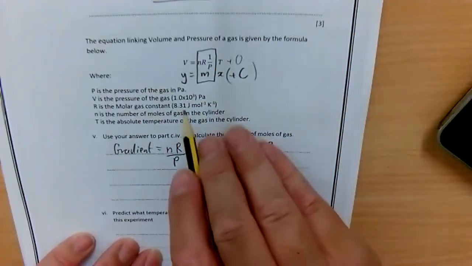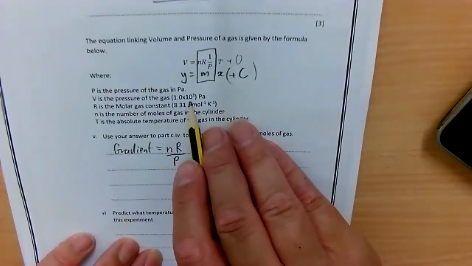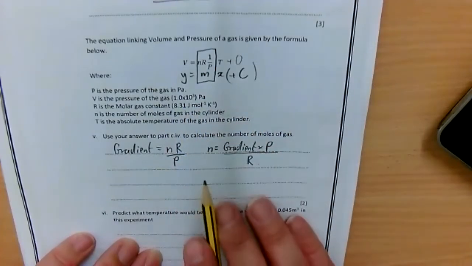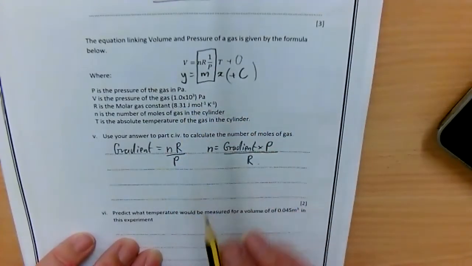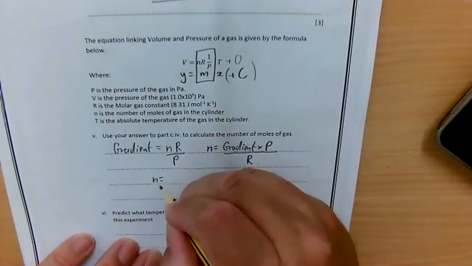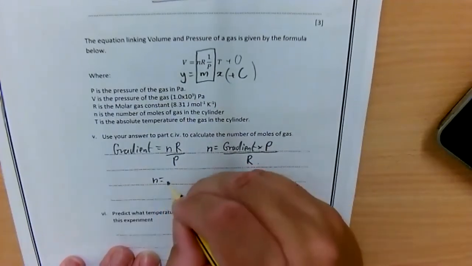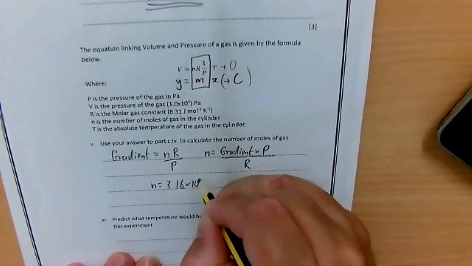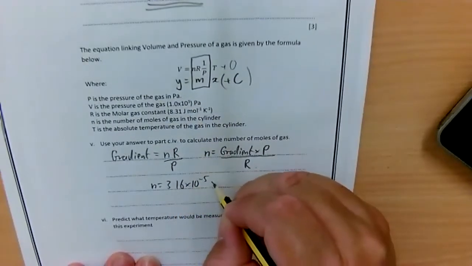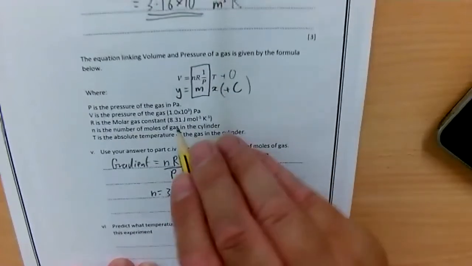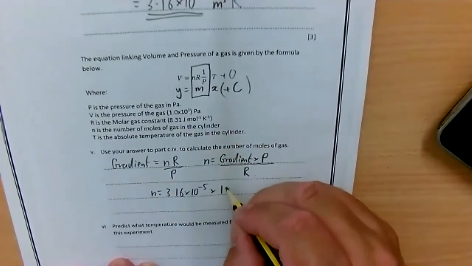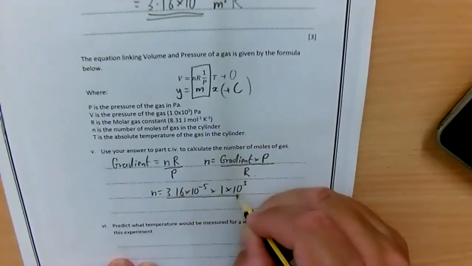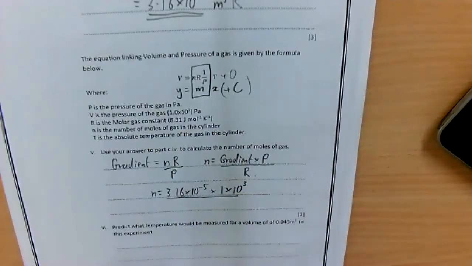Now in this particular case, the pressure is very, very low. It's about 10 to the power 3 pascals, so it's about 1/100th of an atmosphere, but never mind. So we're using this formula, so n is therefore going to give us the number of moles, which would be the gradient, which is calculated from here, 3.16, multiplied by the pressure, which is 1.0 times 10 to the power 3, divided by the molar gas constant, which is on your formula sheet.